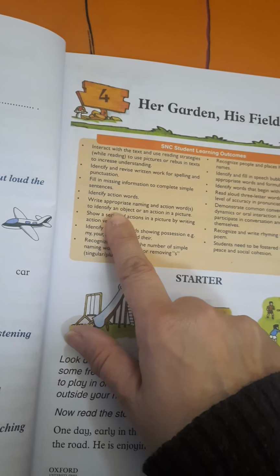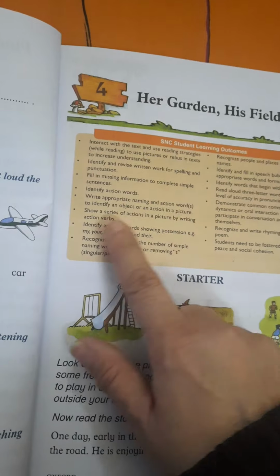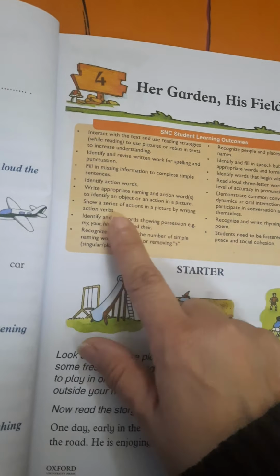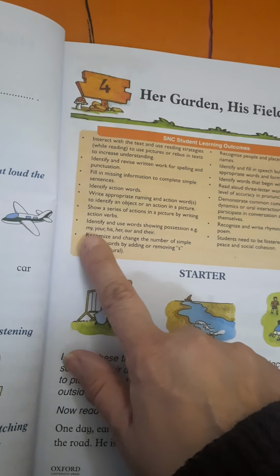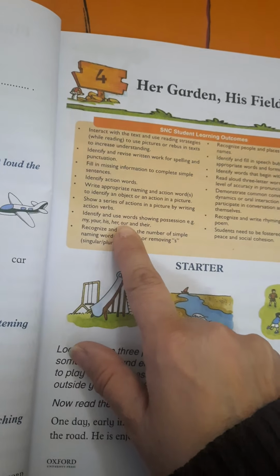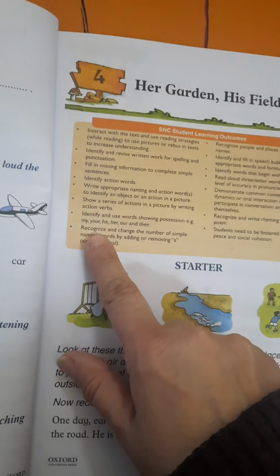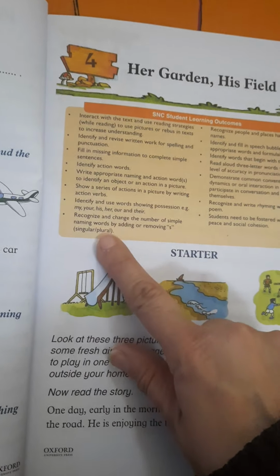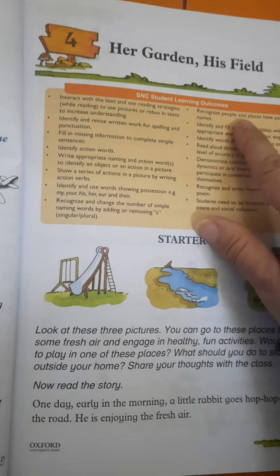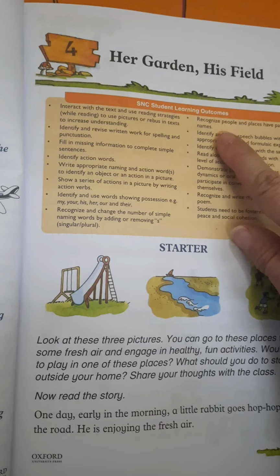To identify an object or an action in a picture. Show a series of actions in a picture by writing action verbs. Identify and use words showing possession, for example, my, your, his, her, our, and their. Recognize and change the number of simple naming words by adding or removing s, singular or plural. Recognize people and places have particular names.